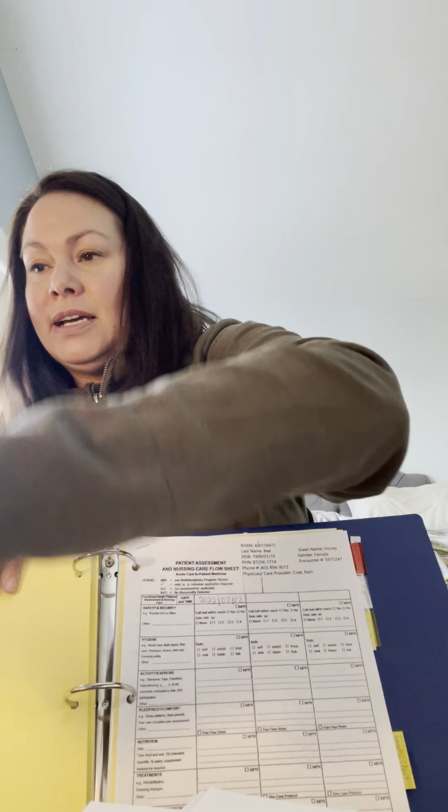Next is the progress notes section, and that's where we have the nursing care flow sheet. I've added the label and the date. That's where the nurses will do their assessments and vital signs, height, weight, client activity level, and hygiene. This is a standard sheet.